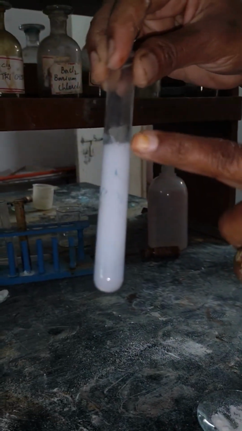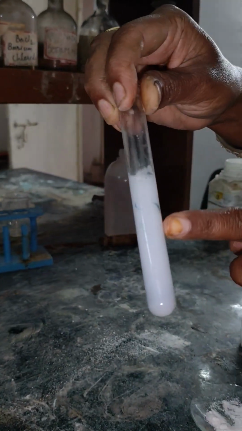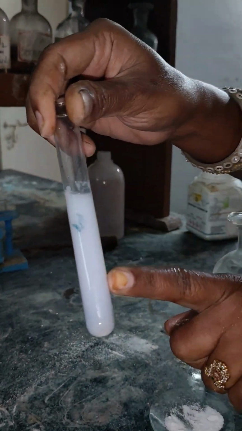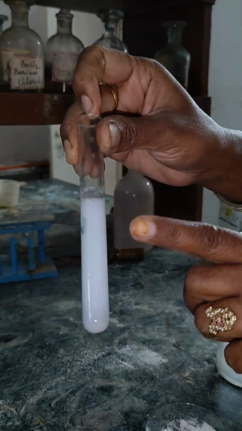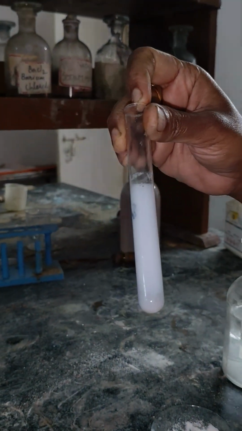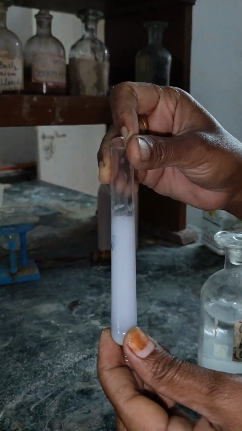You are getting a white precipitate. A solid is formed, which is called a white precipitate. That means a fifth group cation is present, which includes barium, calcium and strontium. So I have to test for barium, calcium and strontium.